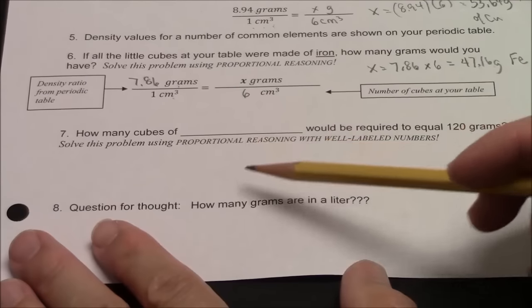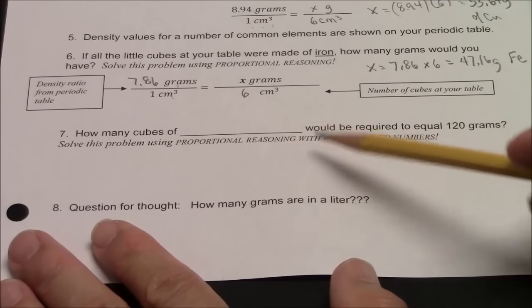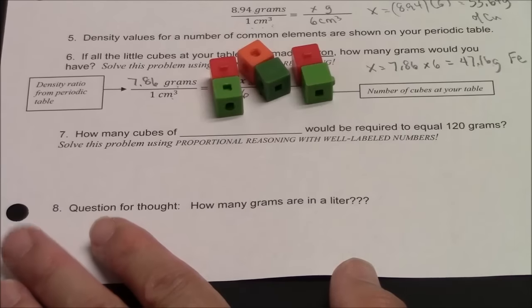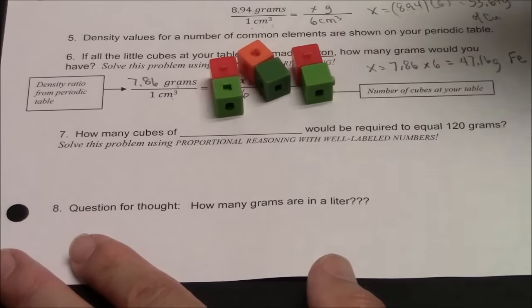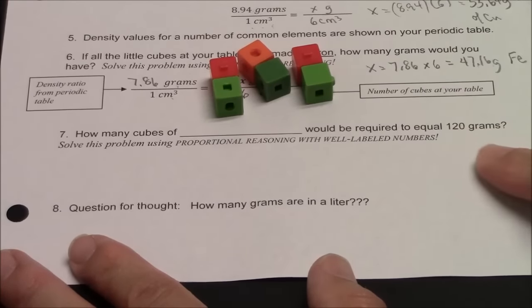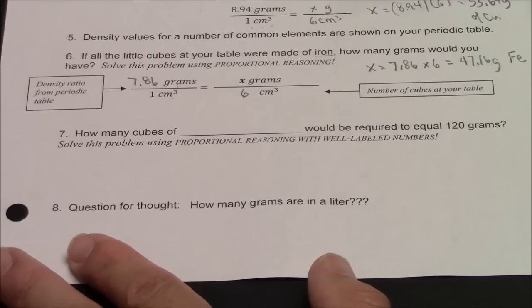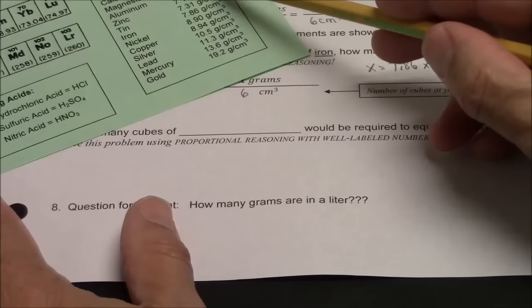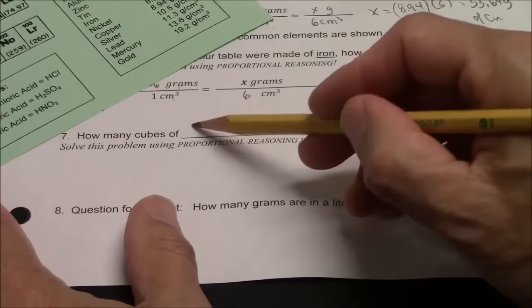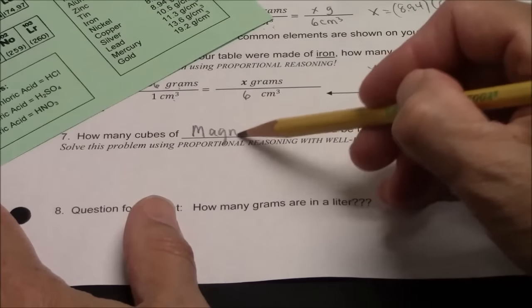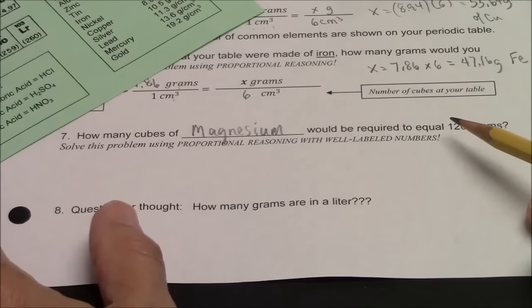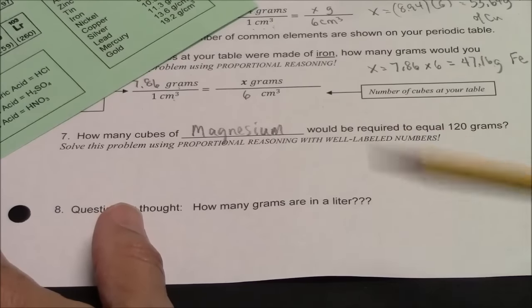Number 7. How many cubes of some element would be required to equal 120 grams? So instead of giving you a known number of cubes, now I'm saying how many would we need if we want 120 grams. Let's let the substance be magnesium. I'll ask you to try to figure out what to do here and then check your work against the tape.